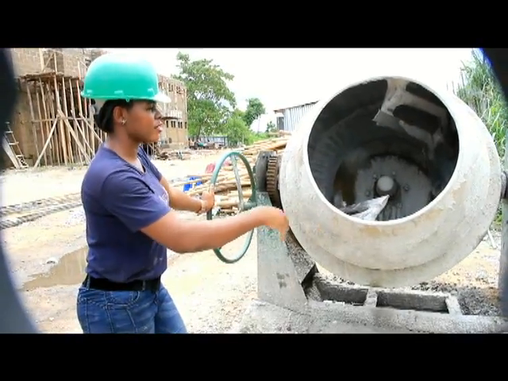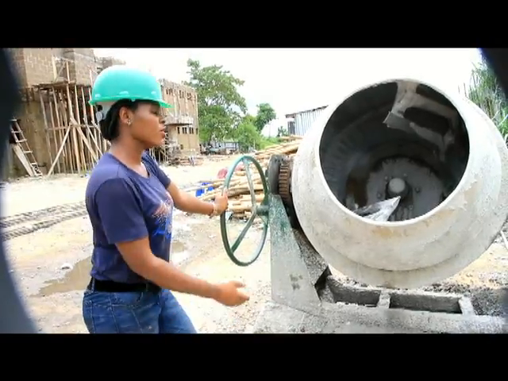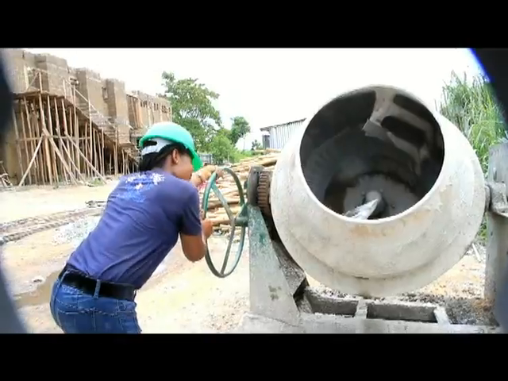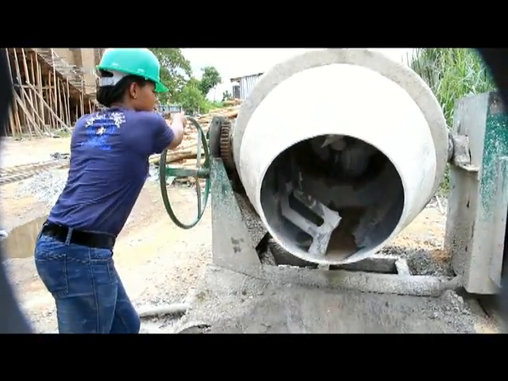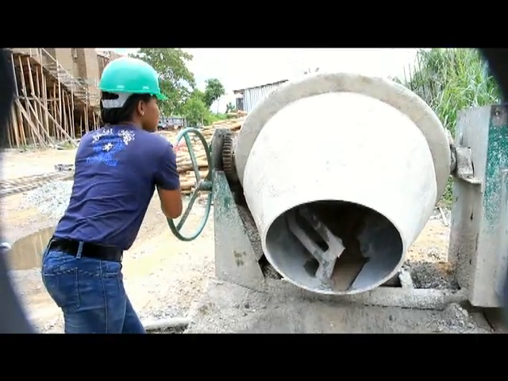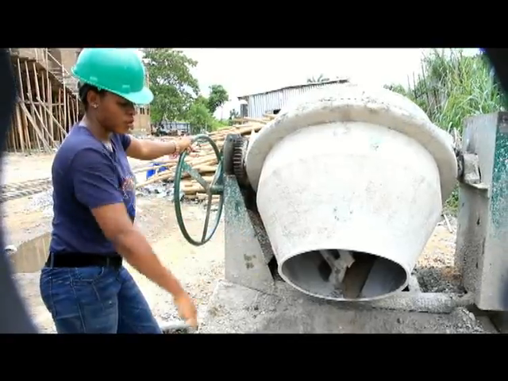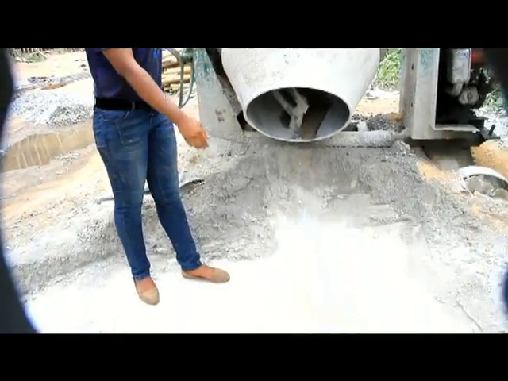So after it has mixed up to the desired color, the operator of the machine will now turn it. And it will come out from this space and pour on the platform so that it can be transported.